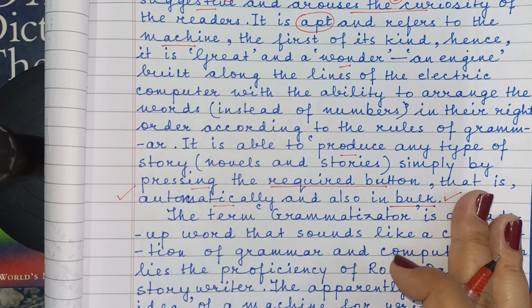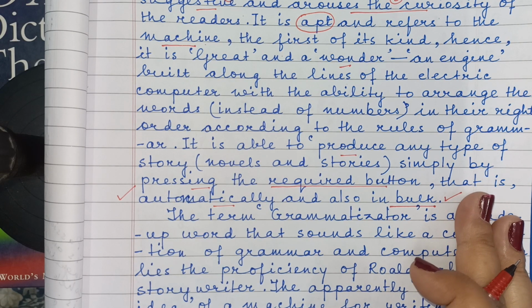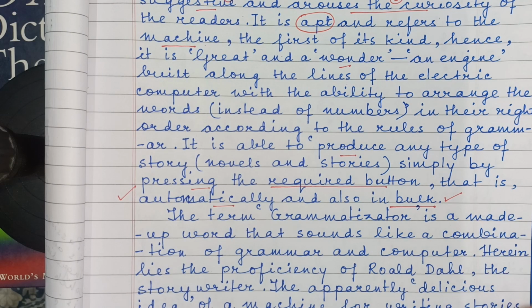The Great Automatic Grammatizator क्या है? ये machine है. And what is the purpose of this machine? Mass production of literary works of art and also use of automation in writing stories and novels. तो ये कैसे possible है? Why? We will see as we read the answer. Change paragraphs. Always change paragraphs.